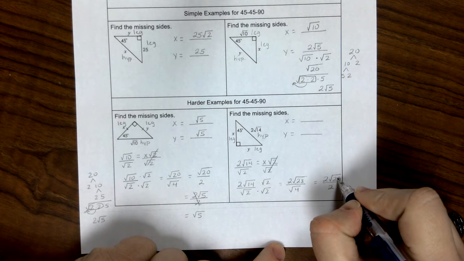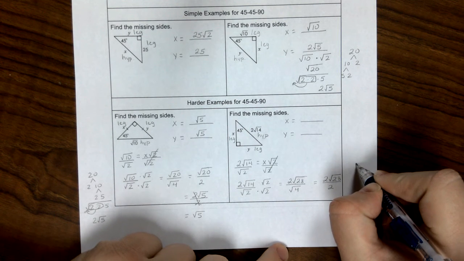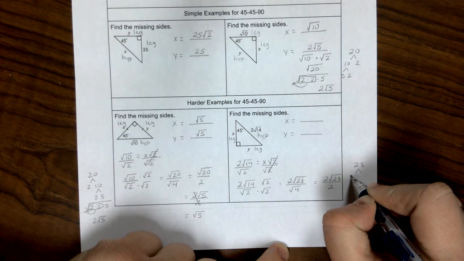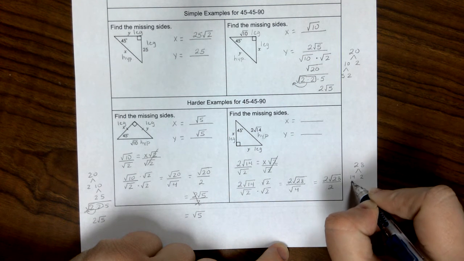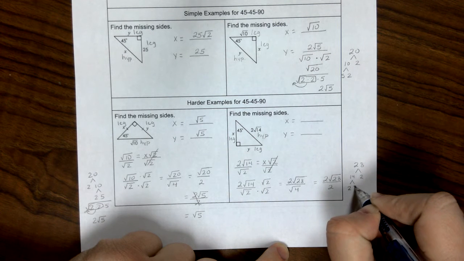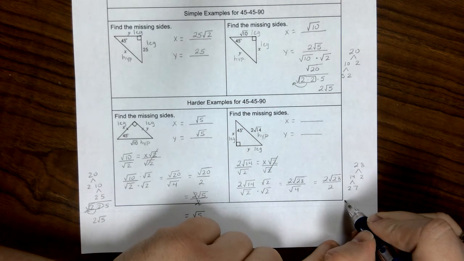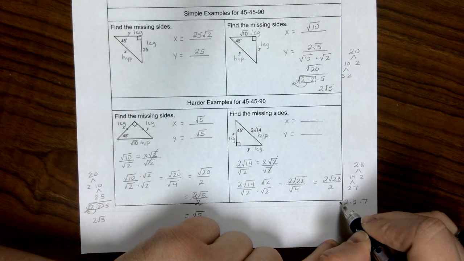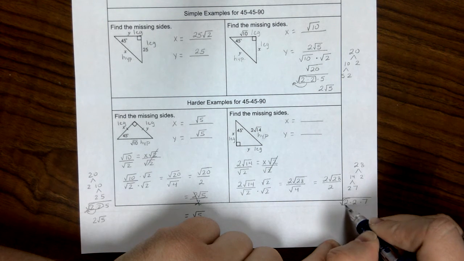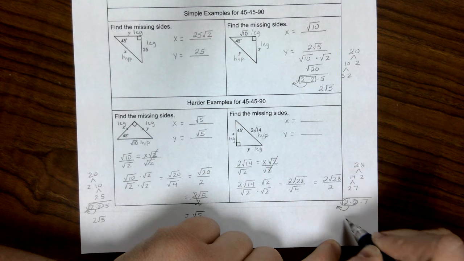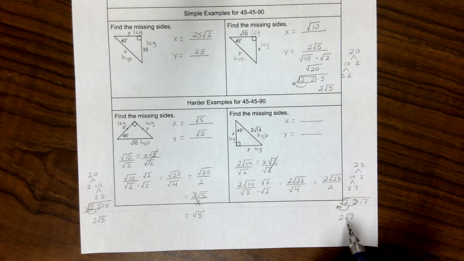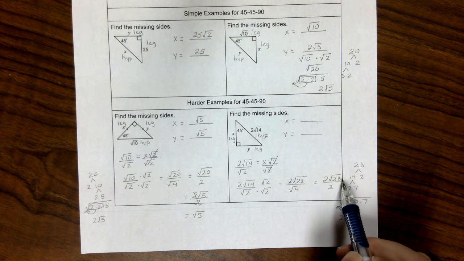Now, I'm going to come up to the top. I need to fix 28, because 28 is not perfect. Let's do 14 and 2 again. That's fine. 14 is 2 and 7. So we had a 2 and a 7 underneath. This pair of 2's gets to come out. So 2 square roots of 7. So this 2 square root 7 is just this portion.